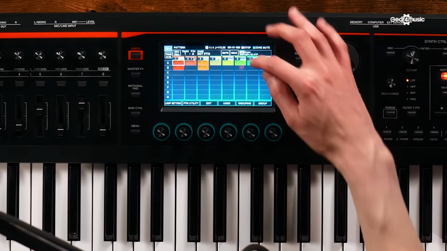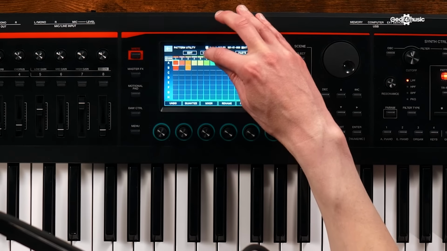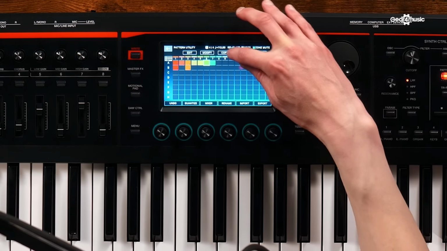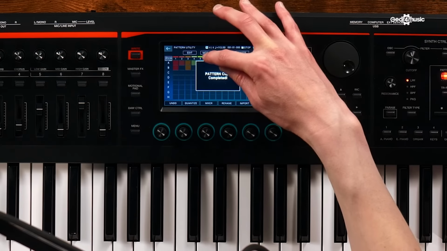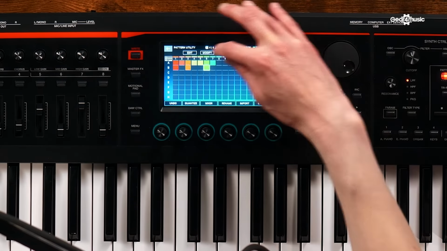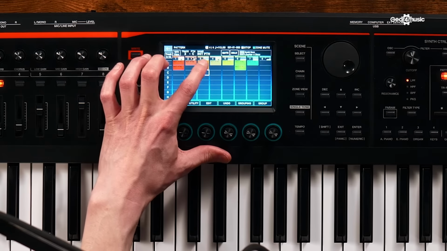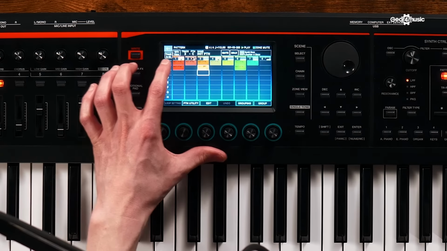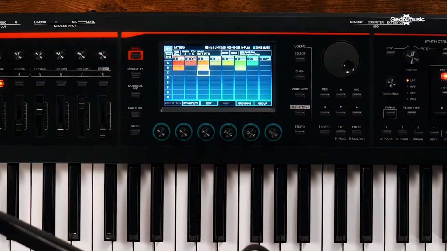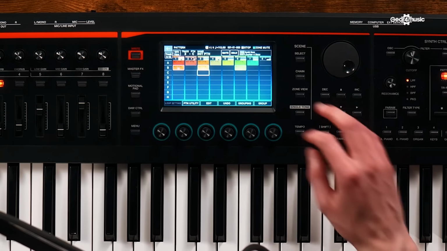So if I've got a pattern there and I think, oh, I'd like that, but in another location, I can go to pattern utility, find the one that I want to copy, press copy, choose a new location, and paste it in there as well. And when you're just having a play around, you can click on individual clips to start them, or you can start a whole row of clips by hitting the side there.